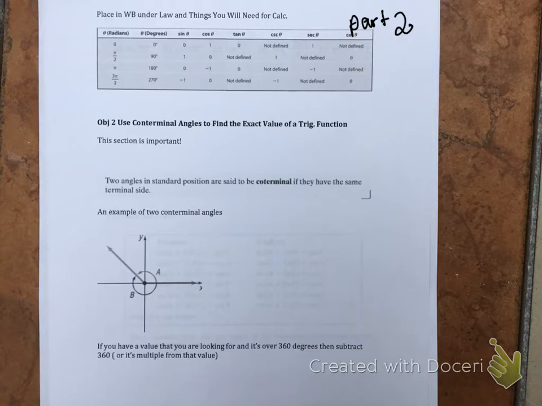So anyways, we're going to look at objective number 2 now. It says use the coterminal angles to find the exact value of the trig function. This is important because in trig we kind of luck out: if we know how to find all the values from 0 to 360, we're in good shape. Because if you look at the diagram here, at this point we have the same value. We have this positive angle and we have this negative angle. But the beautiful thing is that at that point, the values of the 6 trig functions are the same.